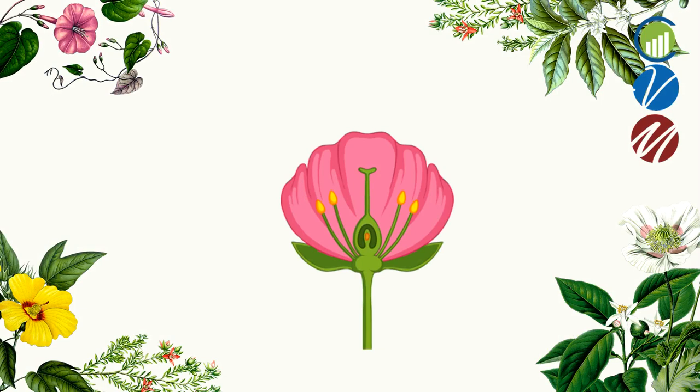This is a flower, and as you can see, it has many parts. But today, we are going to center only on a few of them. Remember, this is linked to your science book, so at any time you can pause the video to complete your assignment.